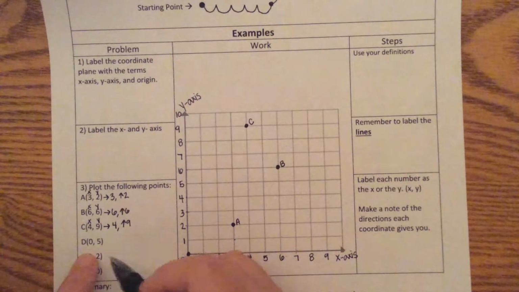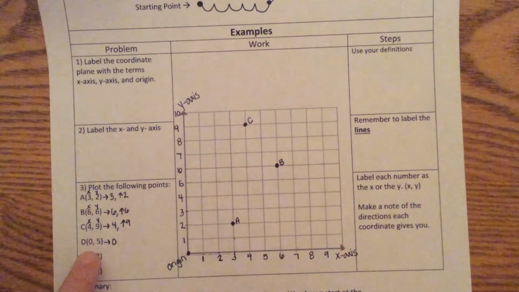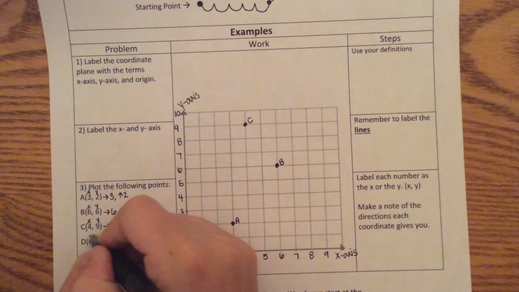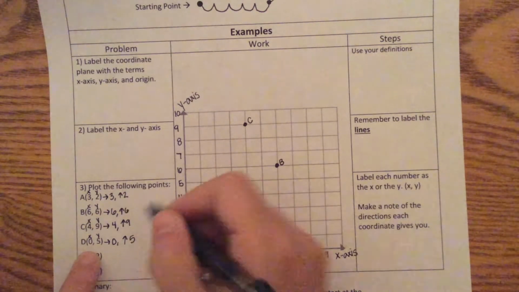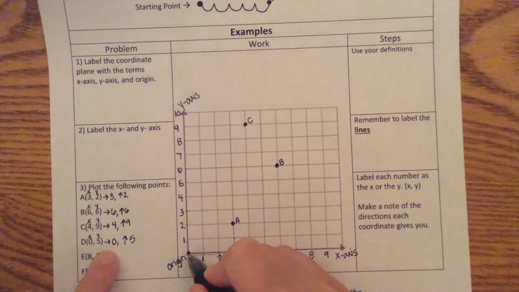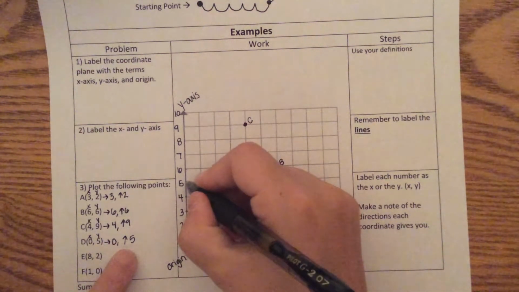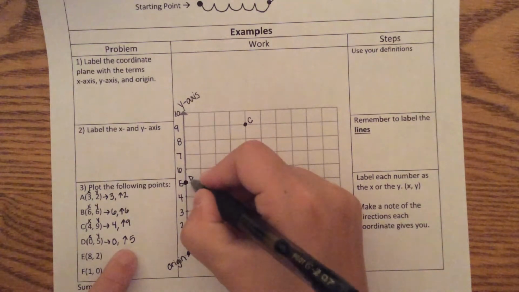Okay, D says 0, 5. So that tells me to go right 0, meaning don't move. Okay, and then my y, I forgot to label that x, y, tells me to go up 5. So don't move, that means 0, and then up 5. 1, 2, 3, 4, 5. So it's actually on the y-axis, and that's point D.